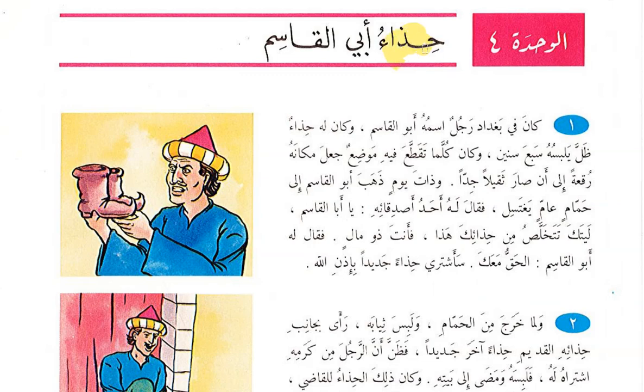حذاء means shoe, one shoe. حذاء can also be used for أحذية, meaning shoes, as a plural. حذاء generally means only one shoe, but sometimes it can also be used as shoes, a pair of shoes. So حذاء أبي القاسم, shoes of أبي القاسم. Okay, Abul Qasim is a man. So let us see. This is going to be a story about the shoes of Abul Qasim.